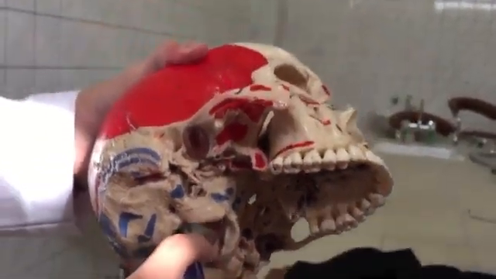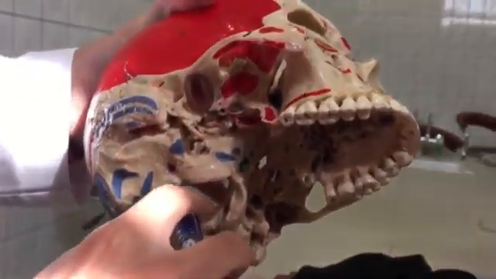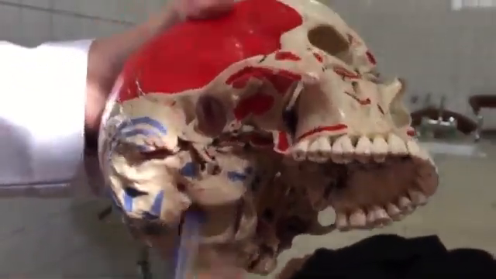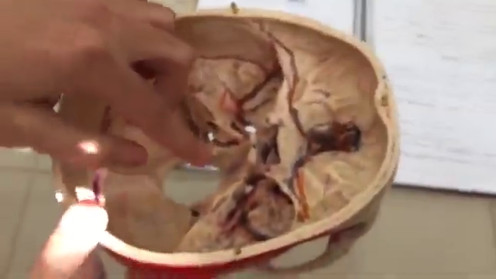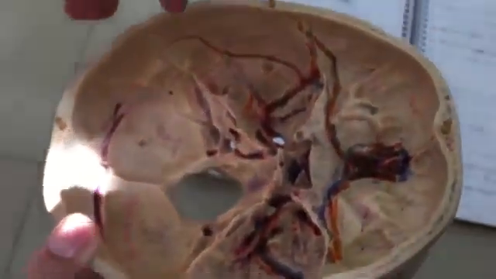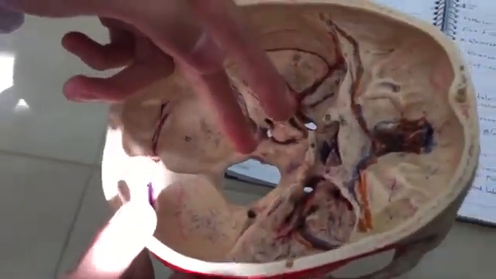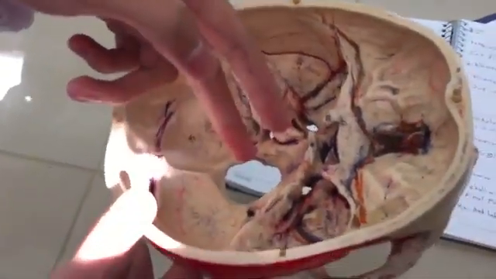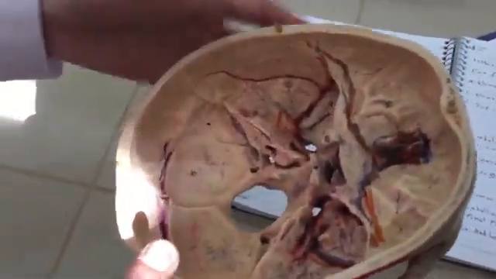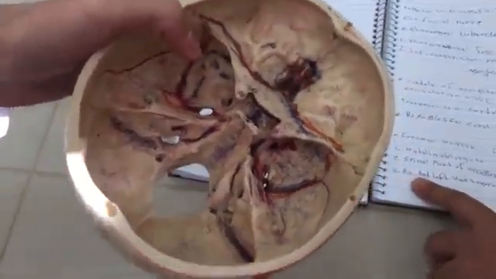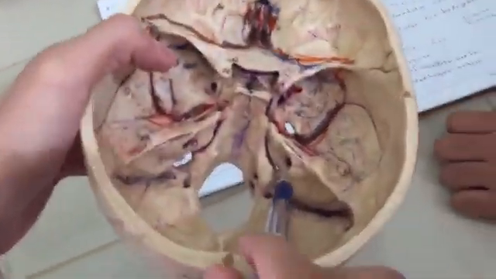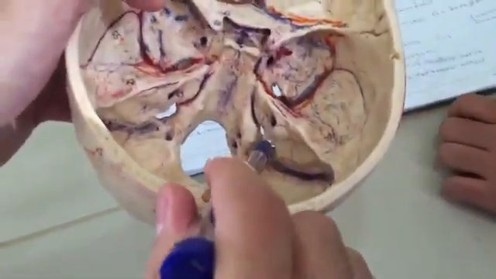They go upwards to pass through the foramen magnum, and then in the cranial cavity, they will fuse with the cranial fibers of the accessory nerve to eventually form the accessory nerve, which is the cranial nerve 11, and then that will pass through the jugular foramen.